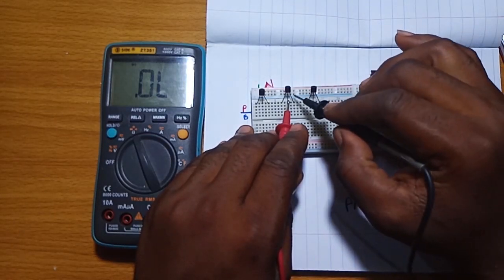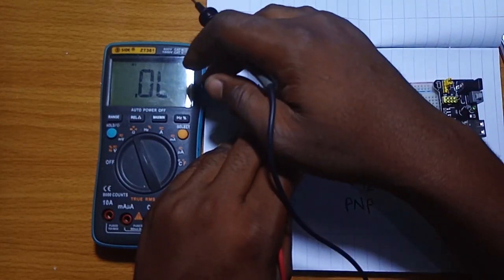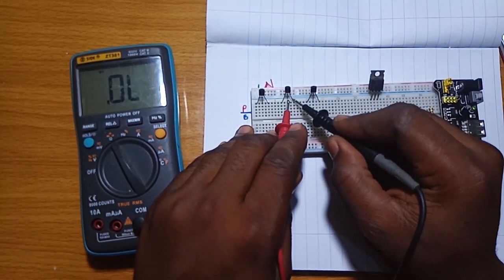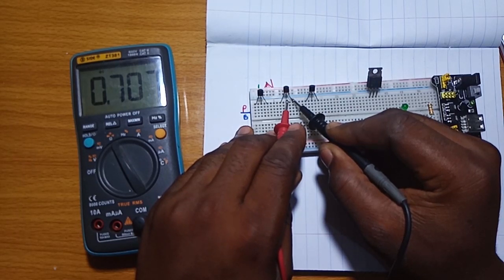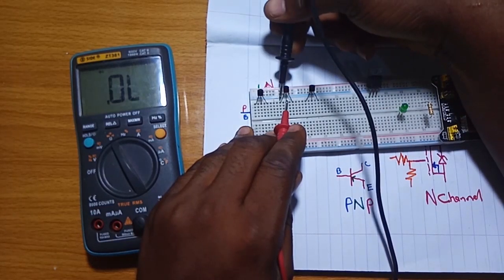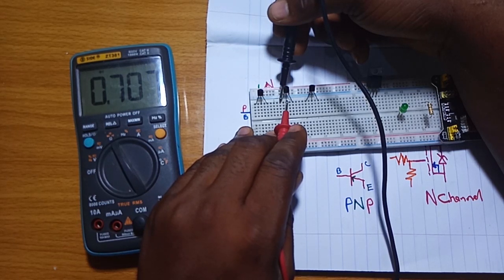So let's try that. We are getting 0.707. Okay, here we have 0.708.